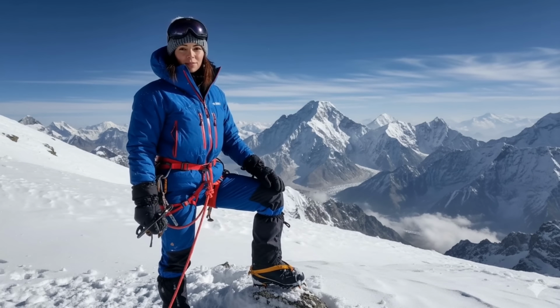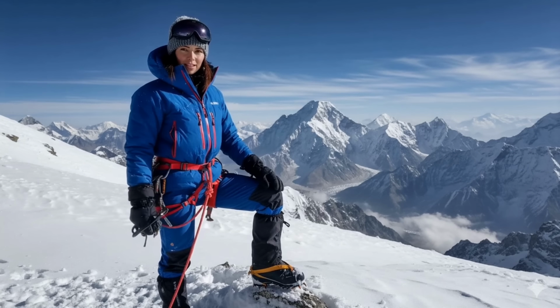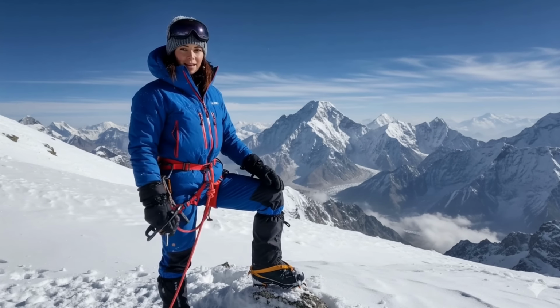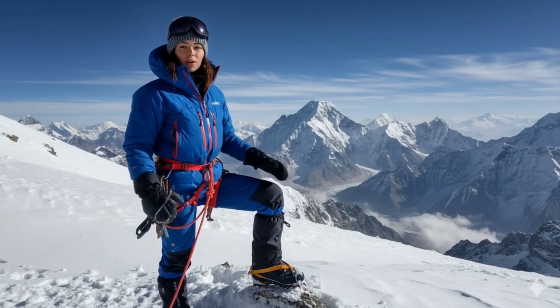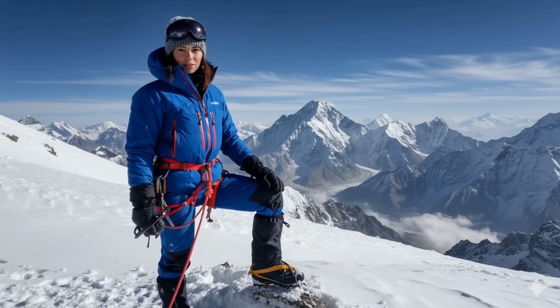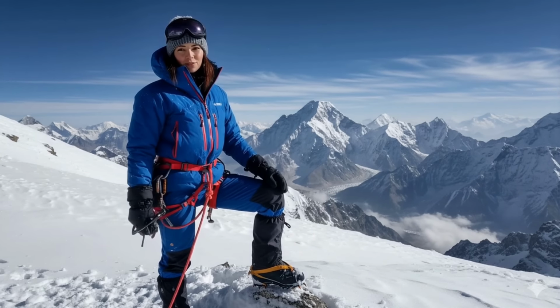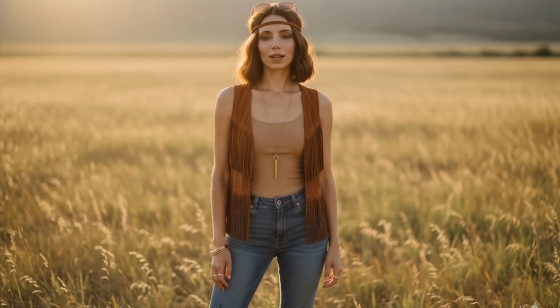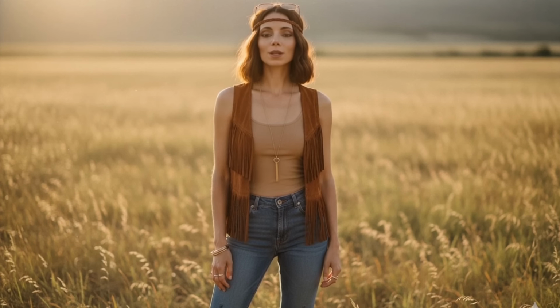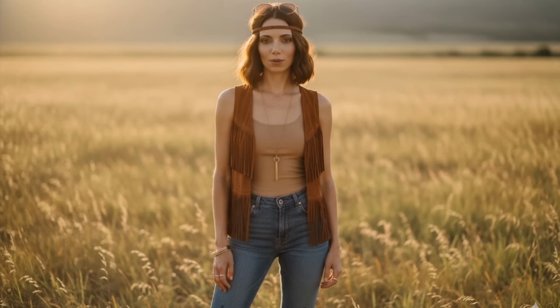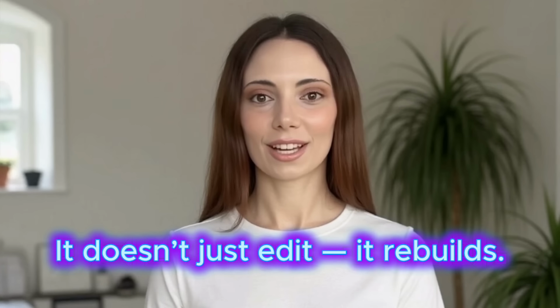Ever wanted to swap something in your photo, like turn your coffee cup into a product you're promoting and make it look totally real? Or maybe you want your AI influencer to hold something new without breaking the realism of the shot? What about changing the weather, turning day into golden hour, or adding that cinematic night glow, all with one simple prompt? Here's where it gets wild. Nano Banana doesn't just edit, it rebuilds.